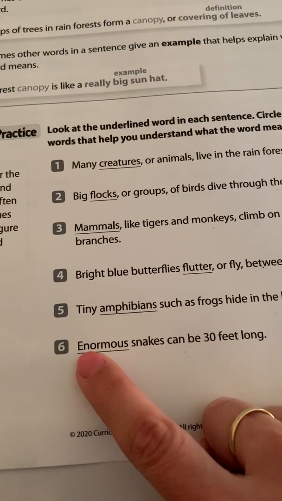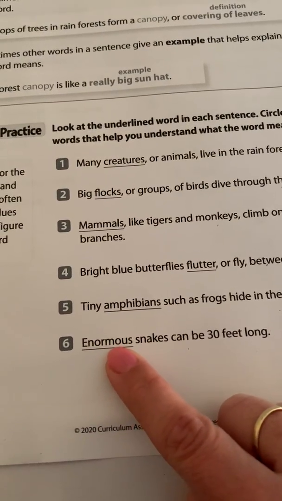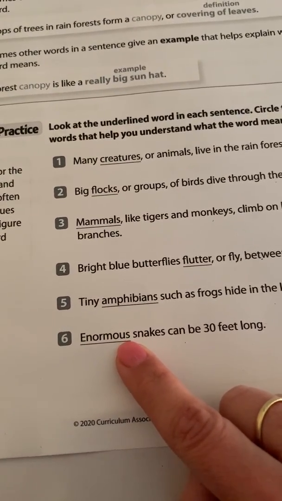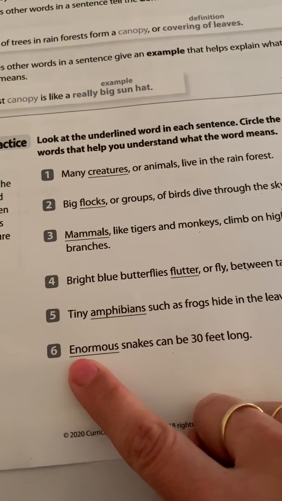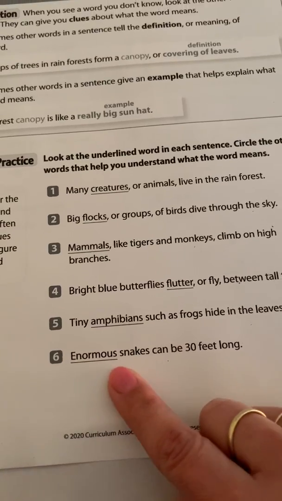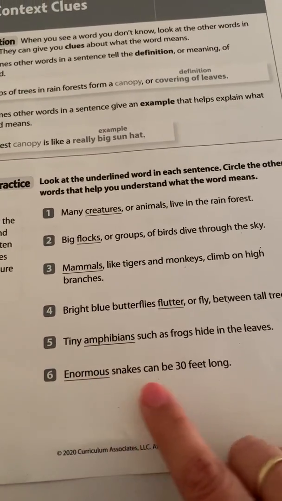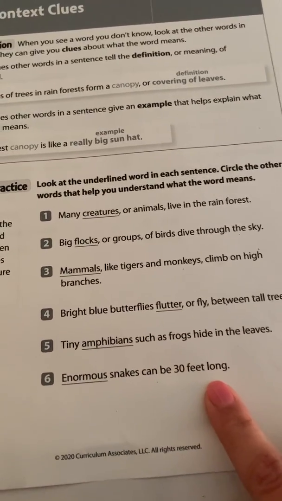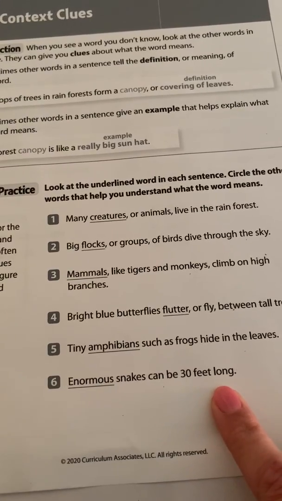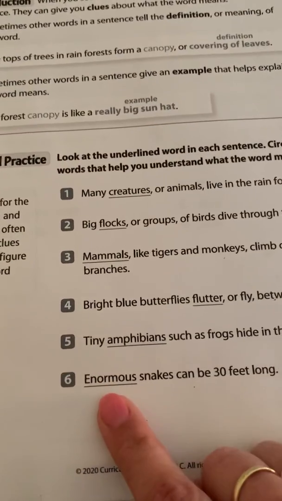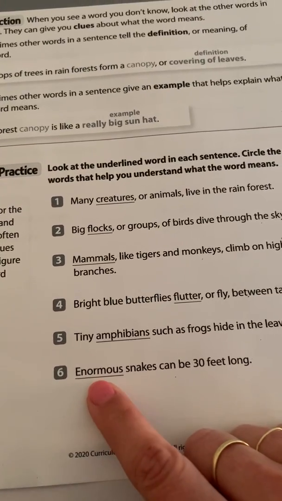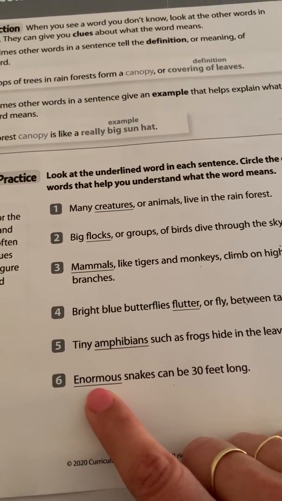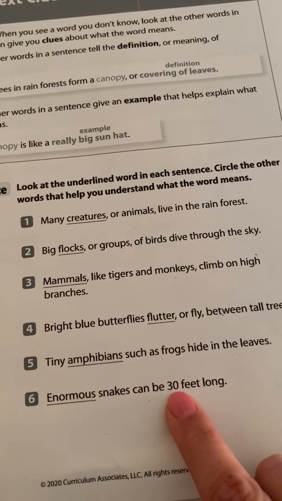Norm. I see norm. Norm us. Anybody know it? Yes, enormous. What does enormous mean? An enormous snake can be 30 feet? That's really long. So I'm guessing that enormous means like giant, gigantic, large, very large. Enormous snakes can be 30 feet long.